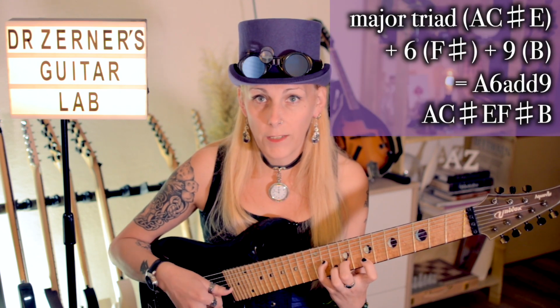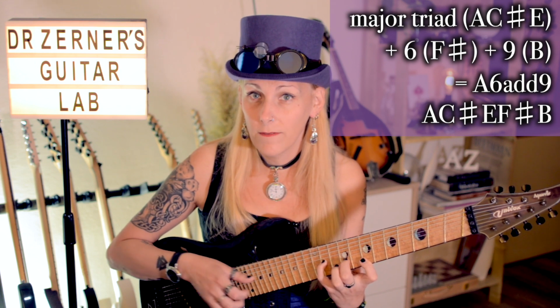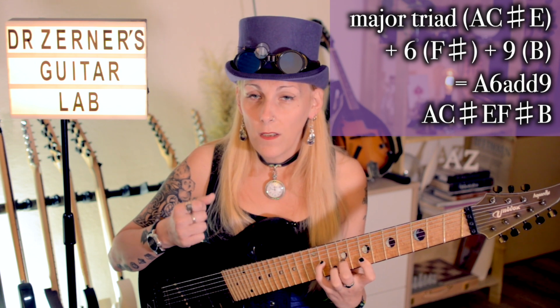The major version differs only by the third degree, so we've got the major triad, we've got major sixth, and we've got added 9 again. And this chord has a very beautiful, airy and dreamy type of sound. You can treat it just like a regular major chord, and therefore you can use the same scales on top of it.